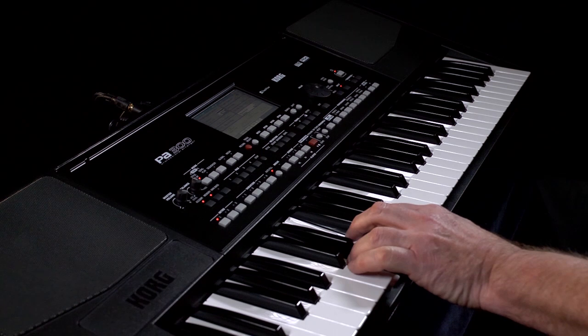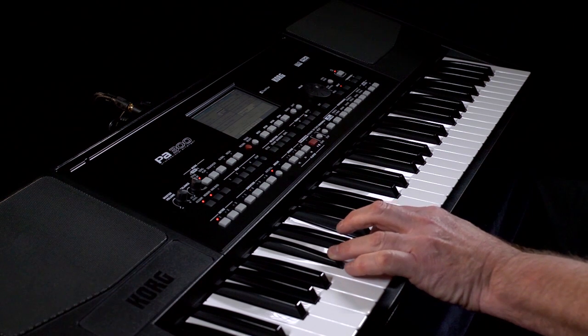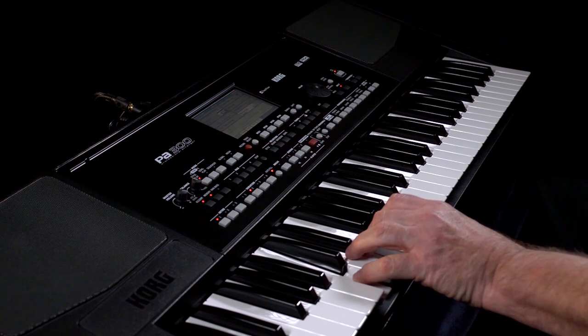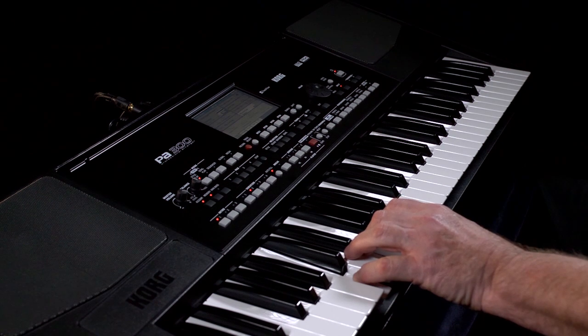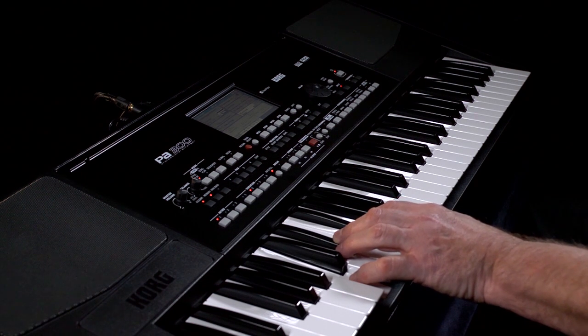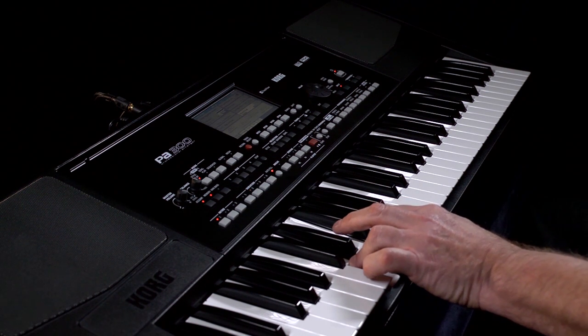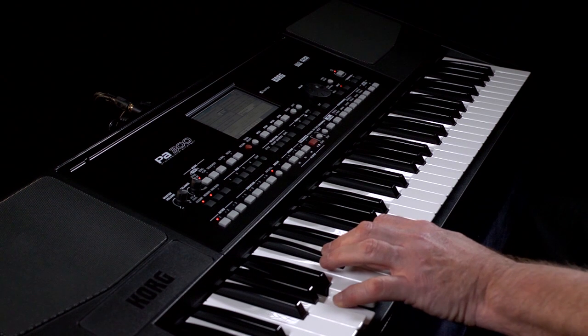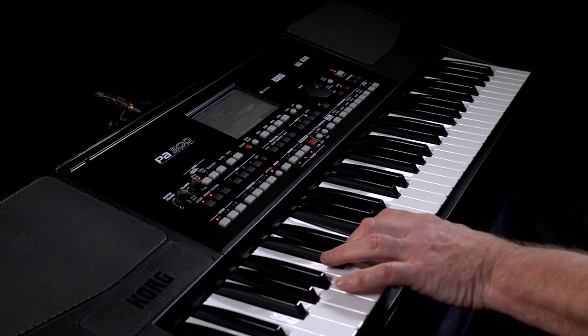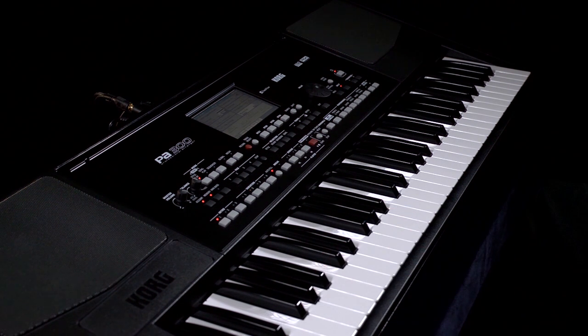By the way, when the style is stopped, you'll notice that even if Lower is muted, the lower sound will play as well as the bass sound from the style. This is called Bass and Lower Backing, and is very useful for playing introductions to songs. However, if you wish, you can disable this function in Global. We'll look at this in the Global Media chapter.